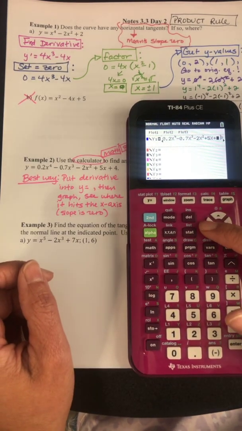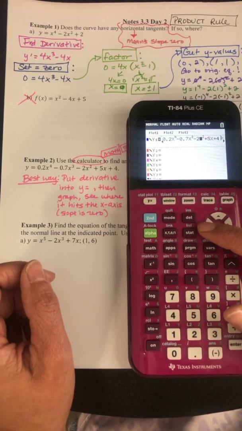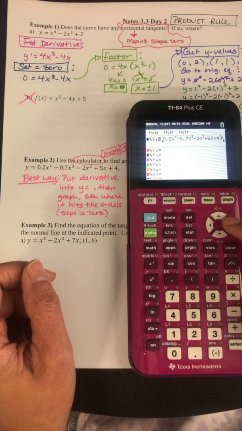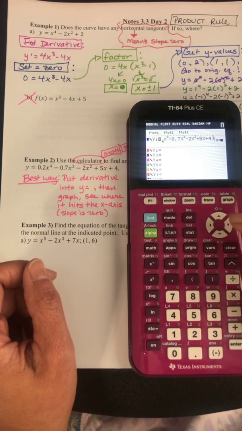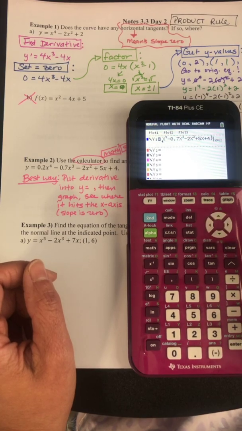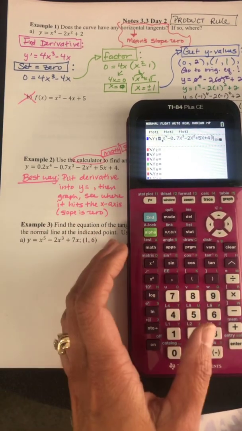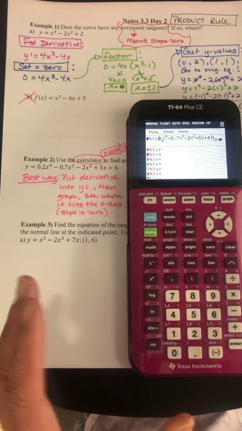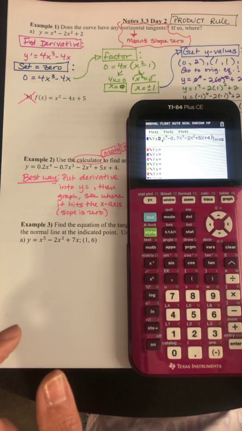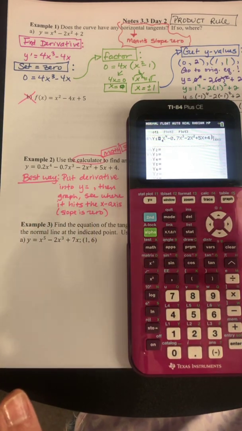And now I need to go back and make sure that 0.2x to the 4th minus 0.7x to the 3rd minus 2x squared minus 4. Okay, I think I typed it in right now, but I gotta check. And since we're not looking at a specific point, we're gonna put x equals x. Okay, and then we're gonna hit graph.